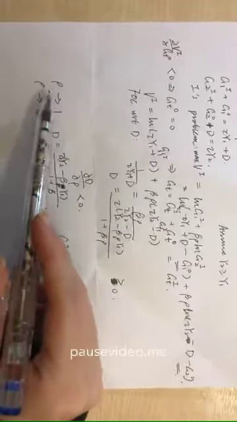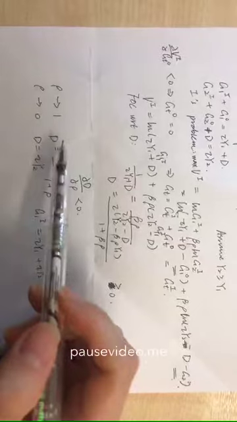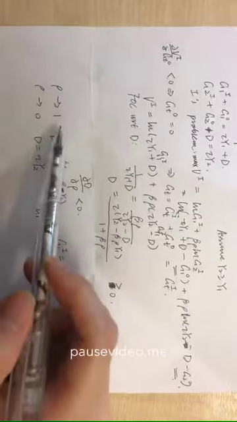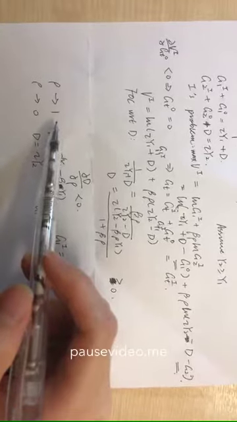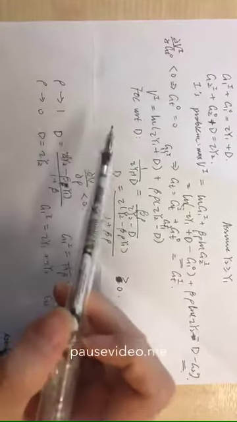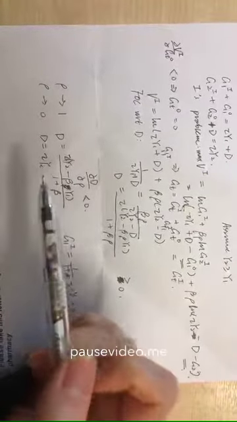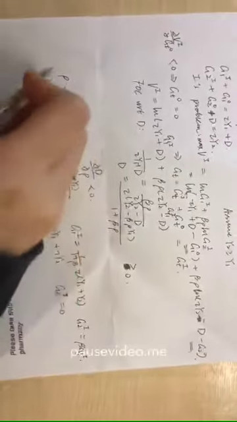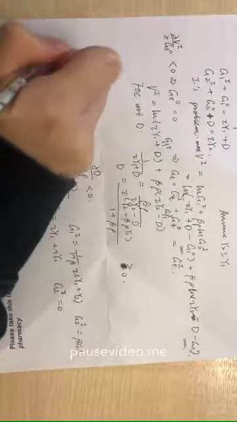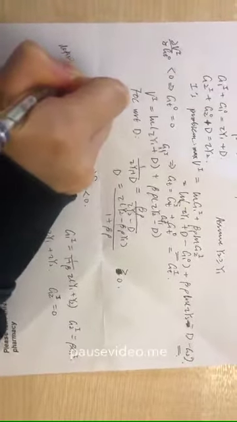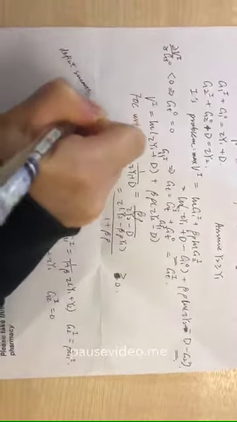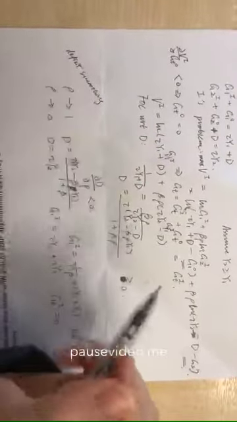Okay, let's consider the limiting conditions. So when rho goes to 1, this is when the incumbent party is very sure that it will definitely get re-elected. And if it has a second period, the important result that we get is deficit smoothing. This is because it is very sure it can also spend in the second period rather than spending everything in the first period when it knows that it will get re-elected.